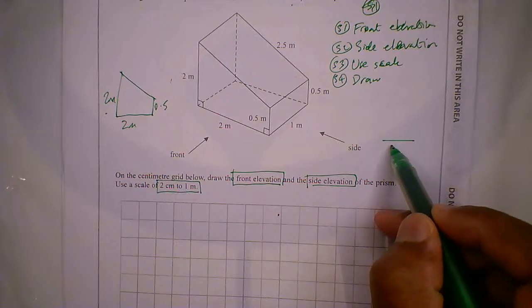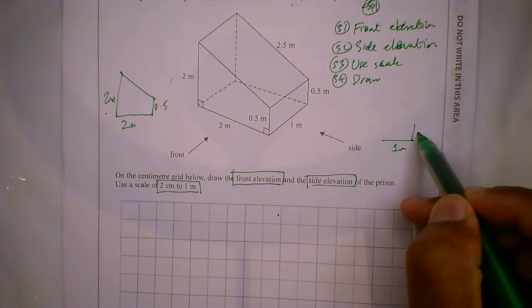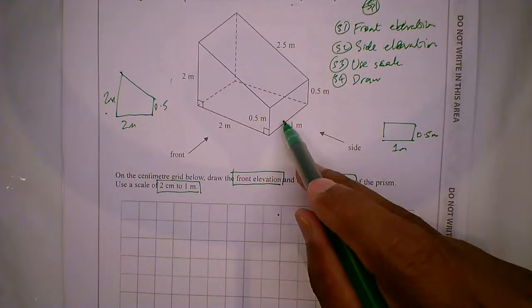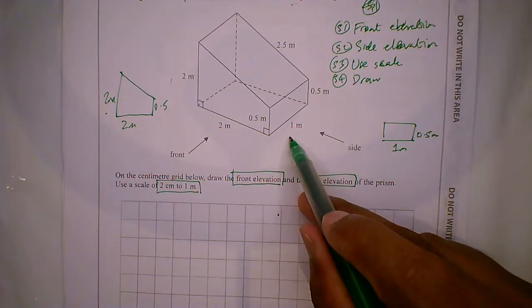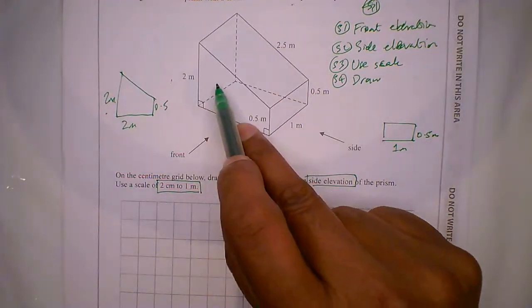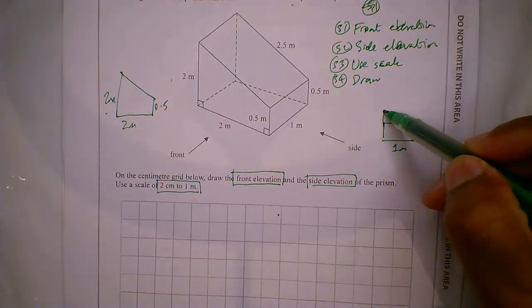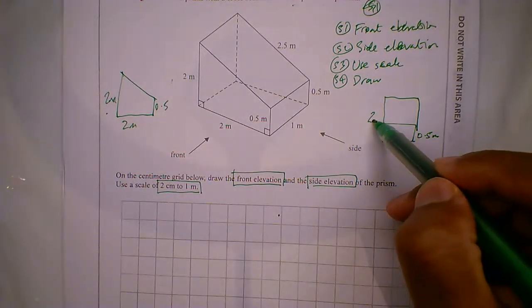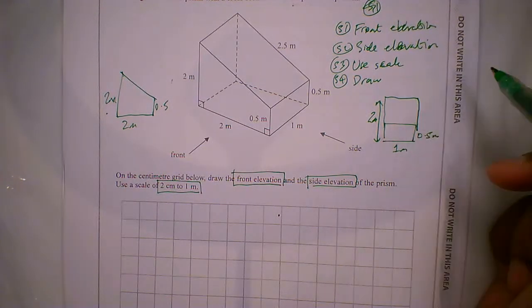So a rectangle, we've got 1 meter by 0.5 meters. And if you look at it from this side, it's going to look like a rectangle. And then you can see in the background, you've got another rectangle there. That's going to be a bit taller like that. And this is 2 meters like that.